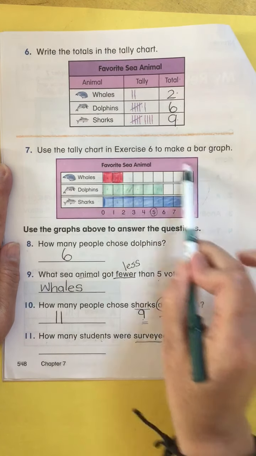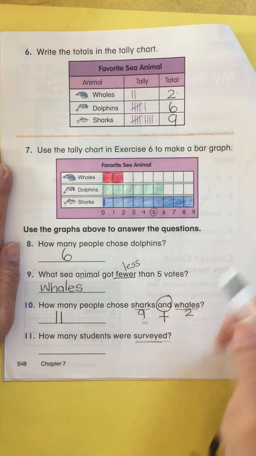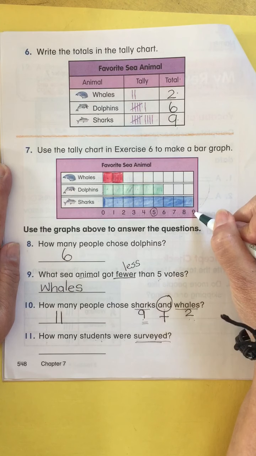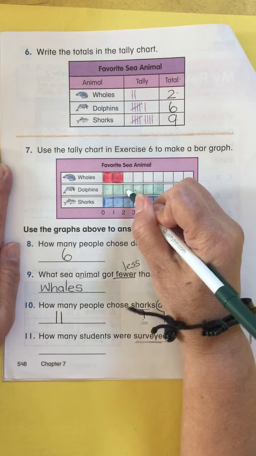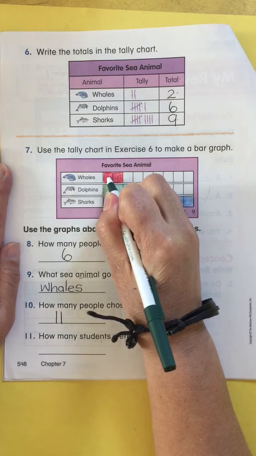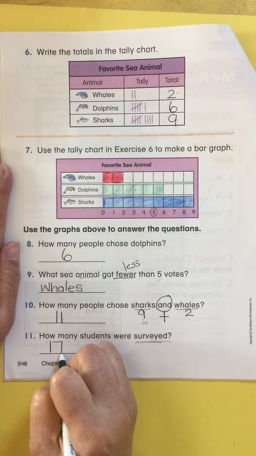I can count all of these. I can start with the biggest number. 9, 10, 11, 12, 13, 14, 15, 16, 17. I can write 17.